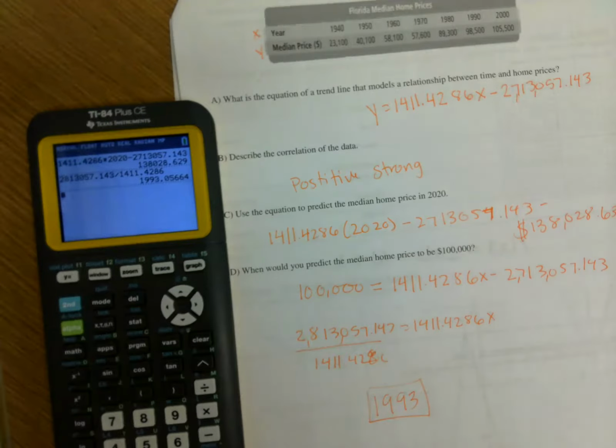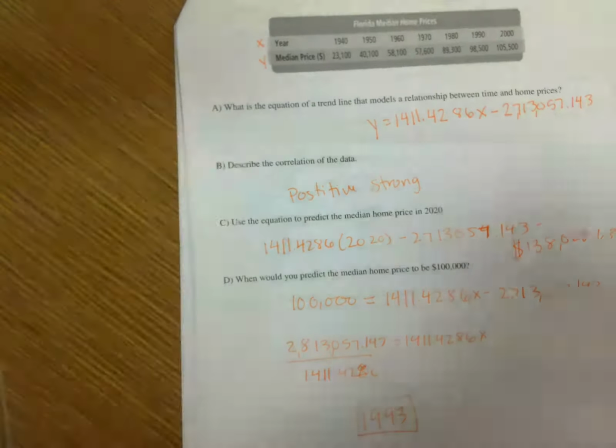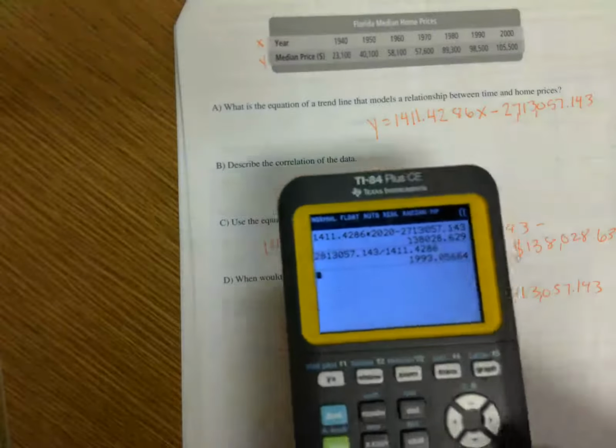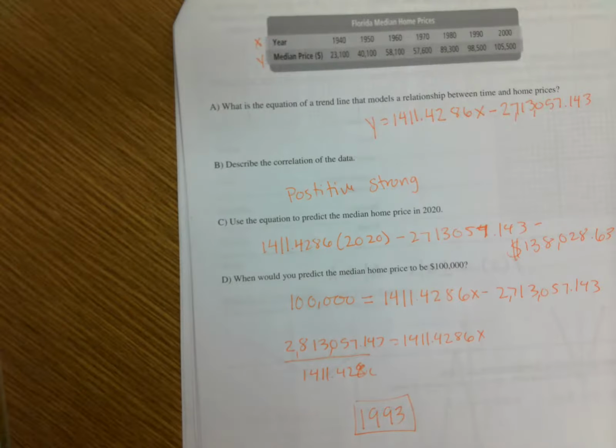I'm going to show you the other way to do it in class. And there you have it. Mostly calculator material. Have a grand day.